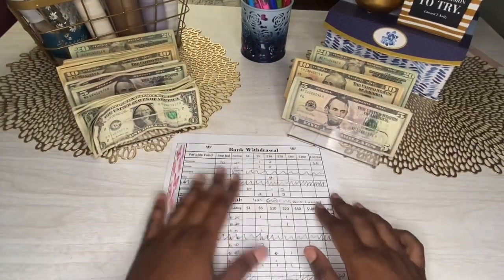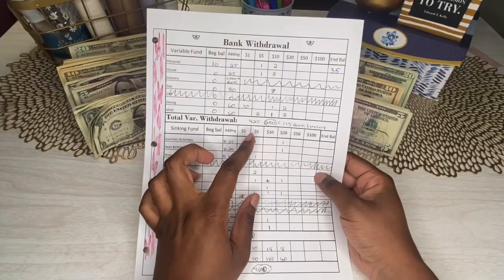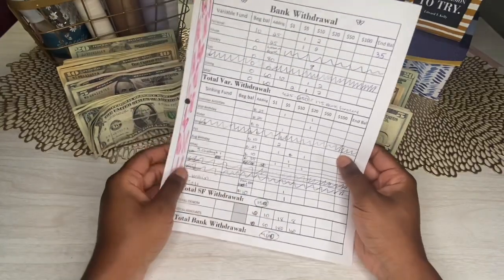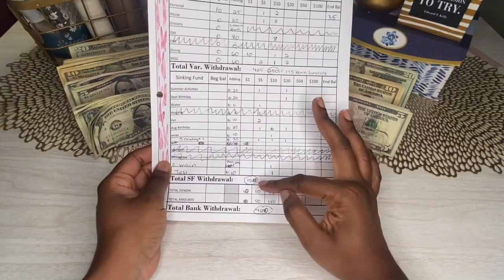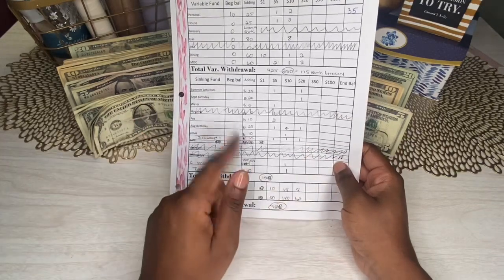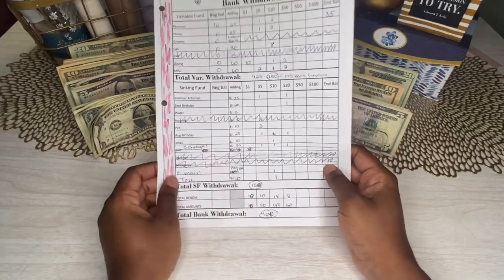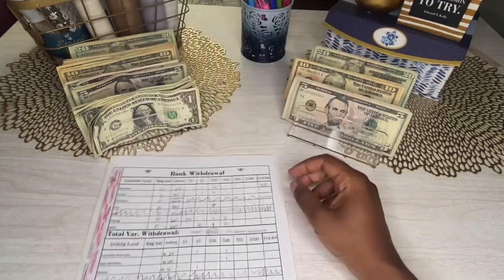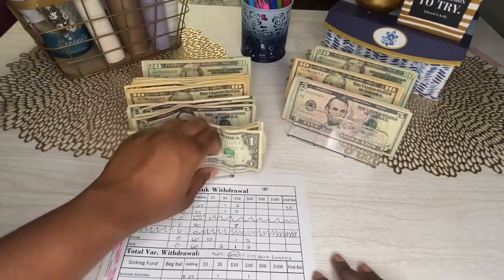So what I should have here is for variable funds, I should have a total of $250. And then for the sinking funds, I should have a total of $150 for a total of $400. So let's make sure first that we have pulled the right amount from the bank. So let's start with the variable funds.